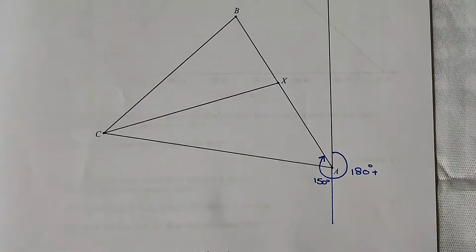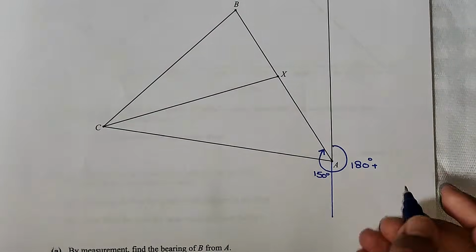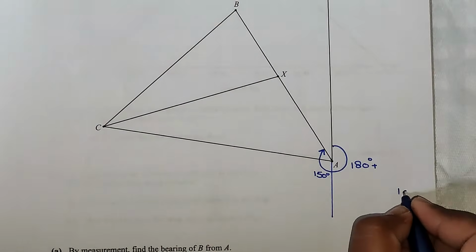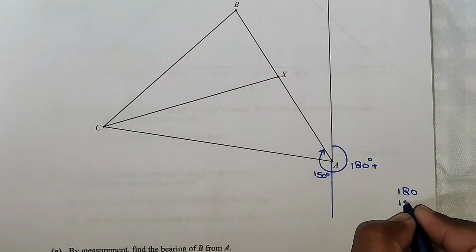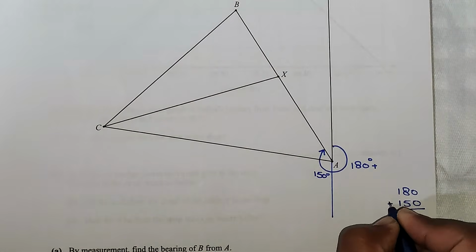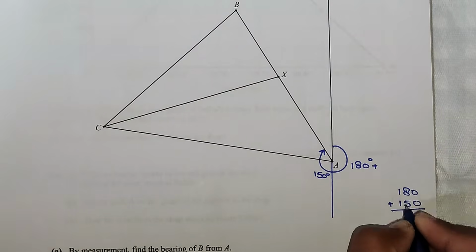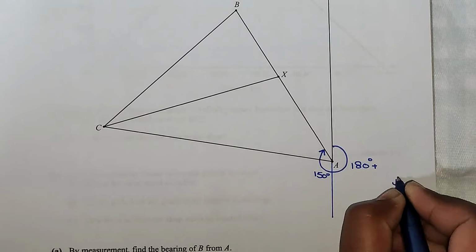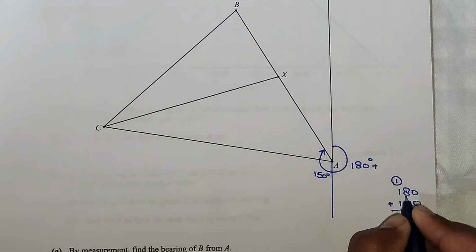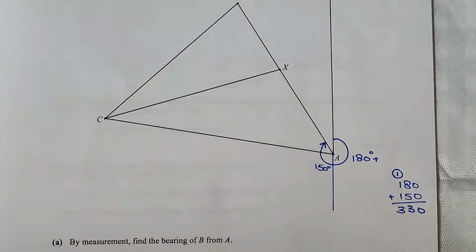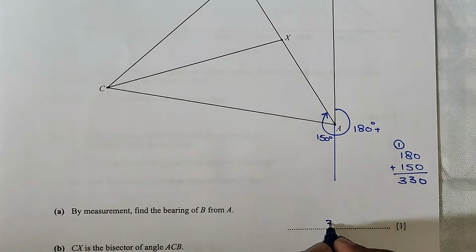Now let me add both of them to find the bearing of B from point A. 180 plus 150 is 330. So the bearing of B from point A is 330 degrees.